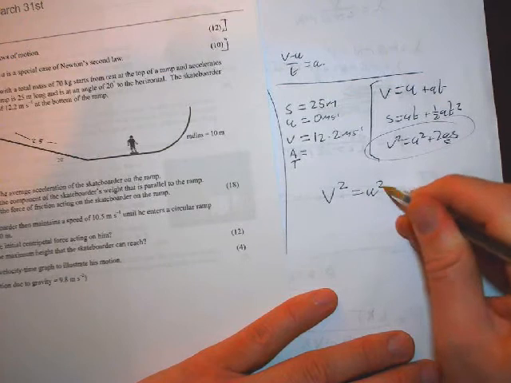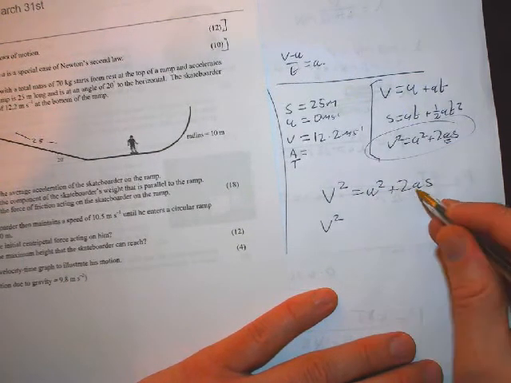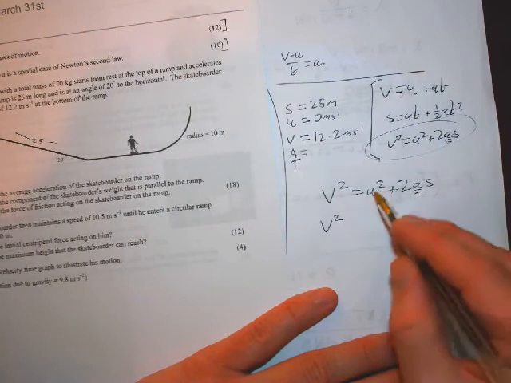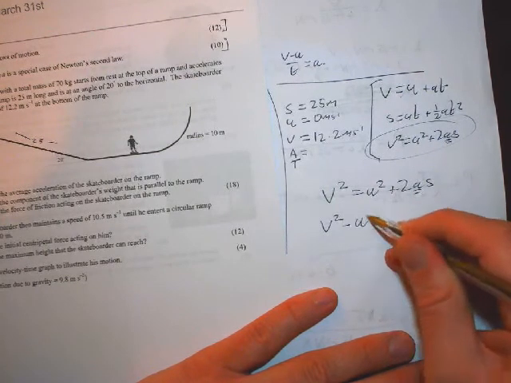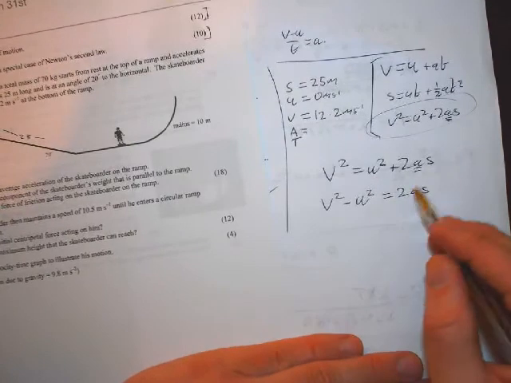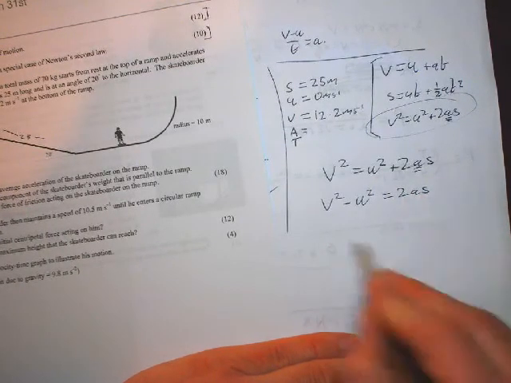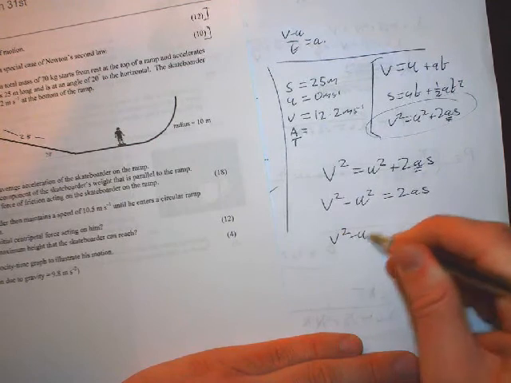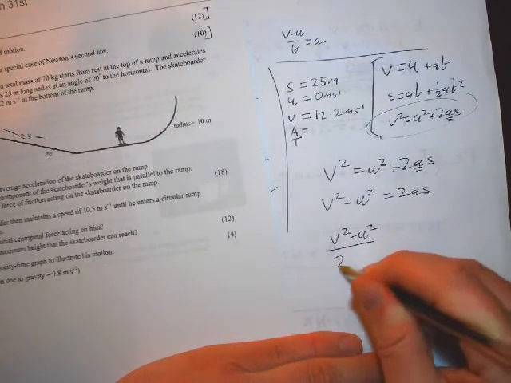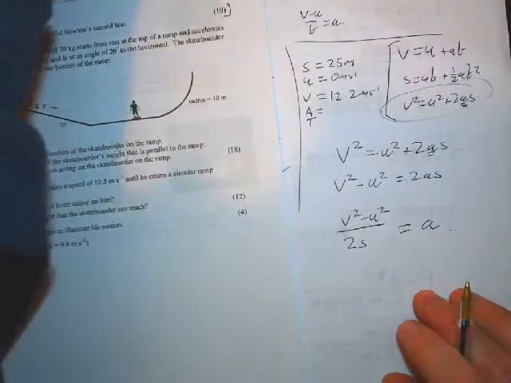So let's start there. Start off always by writing out the equation. Then rearrange it. We're looking to isolate a, the acceleration. So we're going to bring the u squared across. v squared minus u squared is equal to 2as. I'll do it step by step. Now we're looking to get a on its own, so let's bring this 2s across. It's multiplied on this side, divided on this side. v squared minus u squared divided by 2s will give us our acceleration.